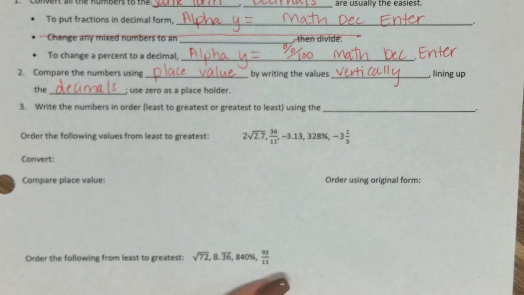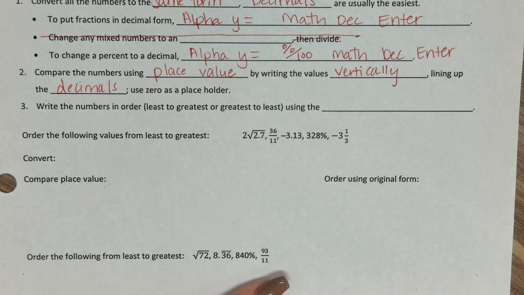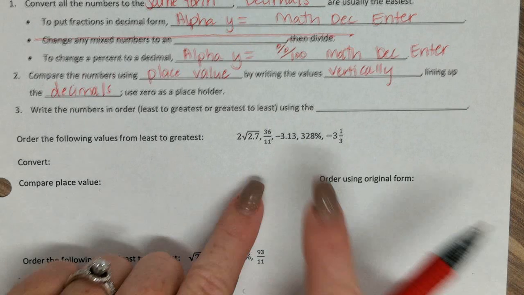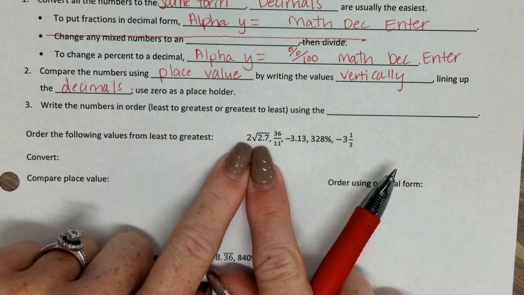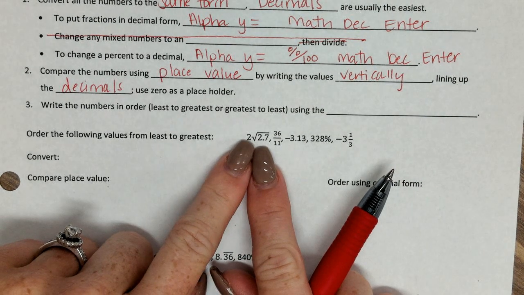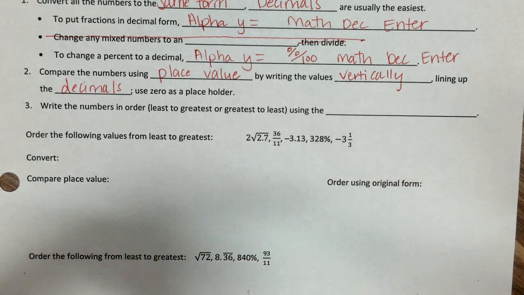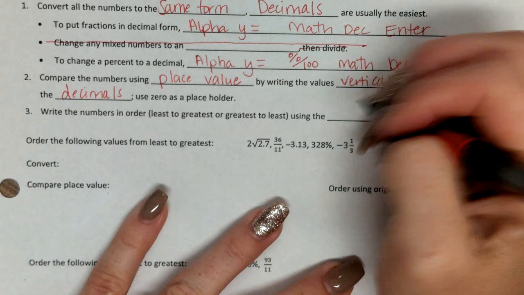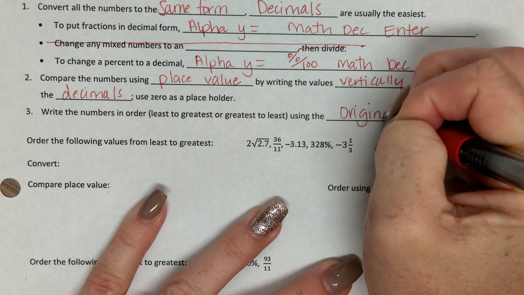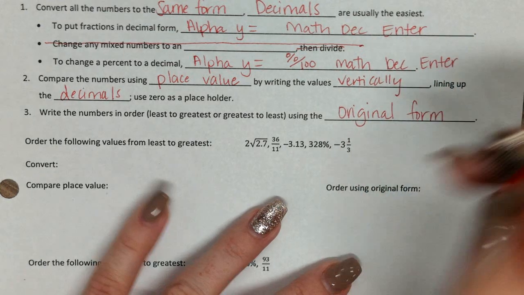Write the numbers in order from least to greatest or greatest to least. Now this is the biggest part students always mess up on. Do y'all see this crazy looking number? Once you change it to a decimal, and you go put it back to your answer, you want to write it in its original form. And I'm going to show y'all what that means in just a second.